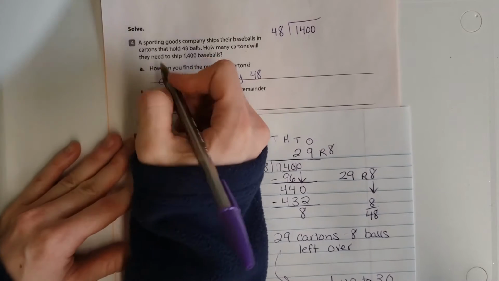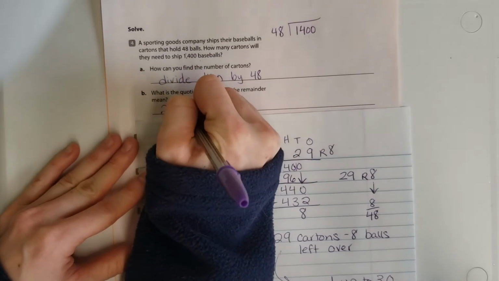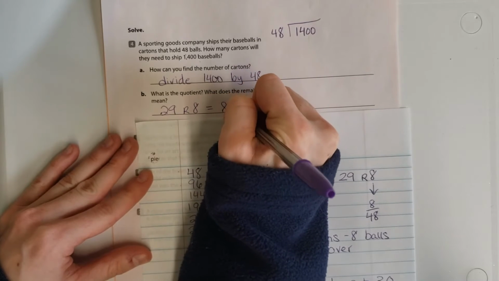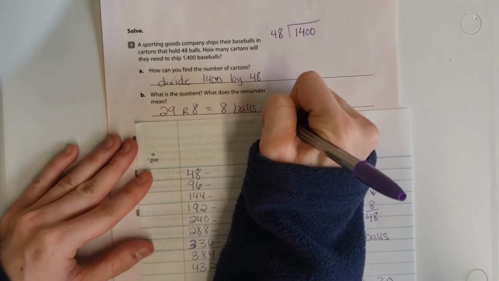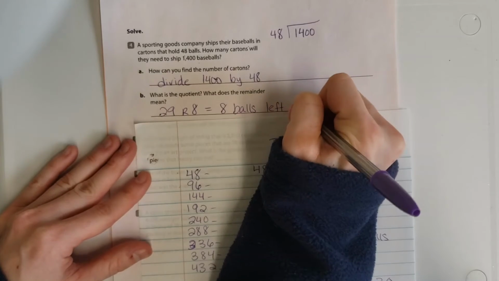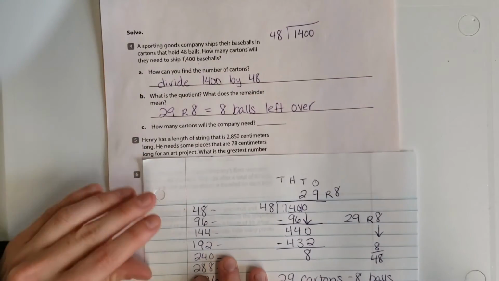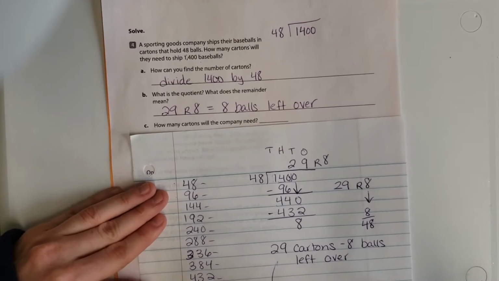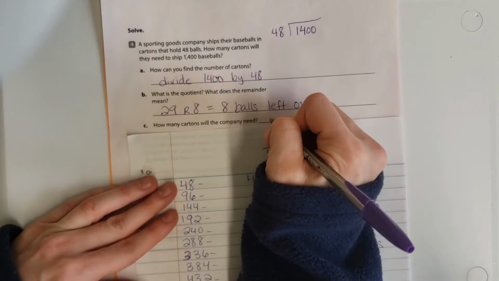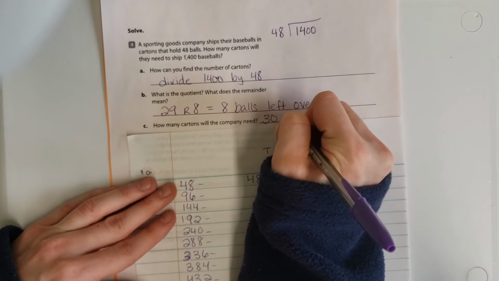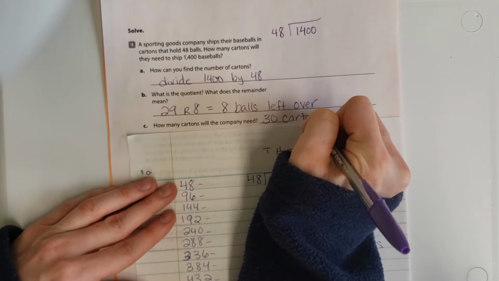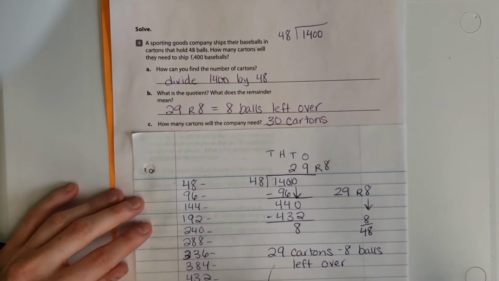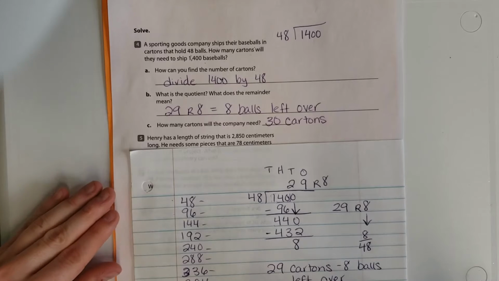So what is the quotient? The quotient is 29, remainder 8, and that 8 is 8 balls left over. How many cartons will the company need? Well, once again, they need those 8 balls to go in a carton also, which means we're going to add one more and end up with 30 cartons. Remember to label your numbers. Don't just write 30, write 30 cartons so that we know what you're talking about. So there's question number 4.